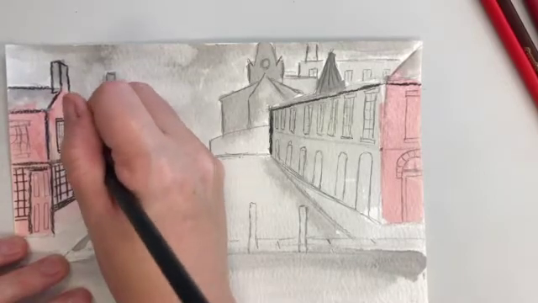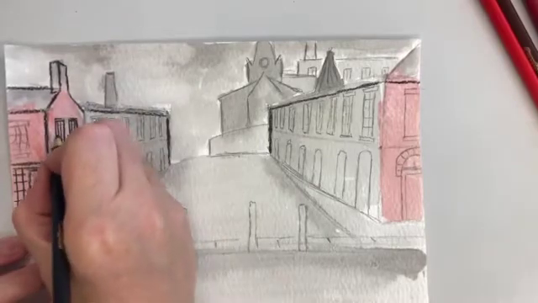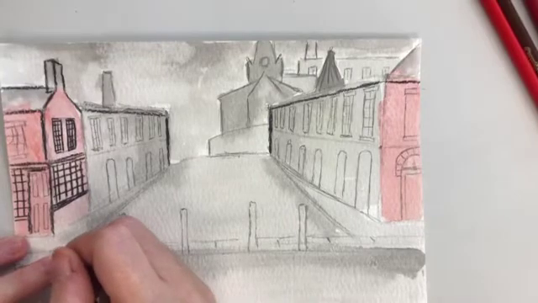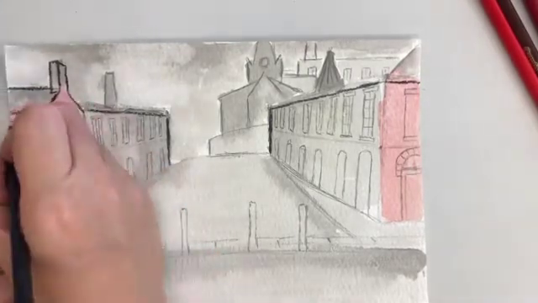So I'm going over a lot of these details in this first building here. Let's do this window up here.